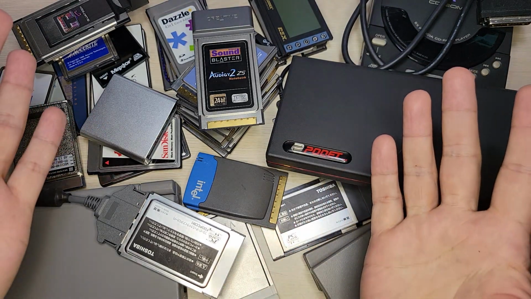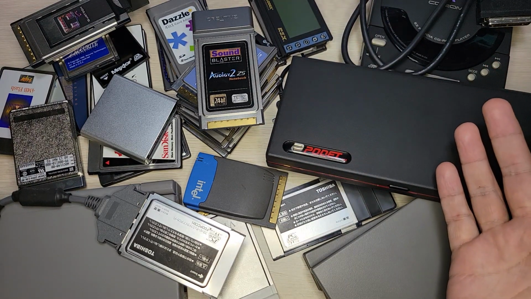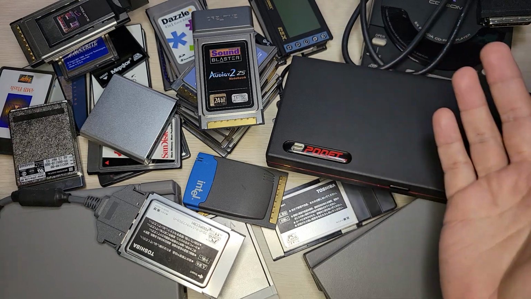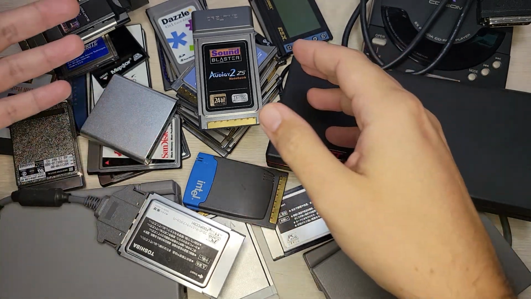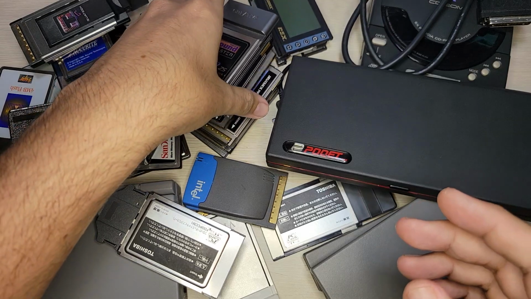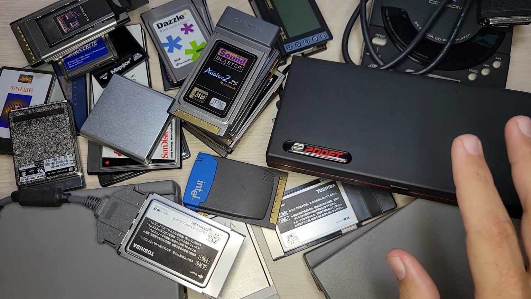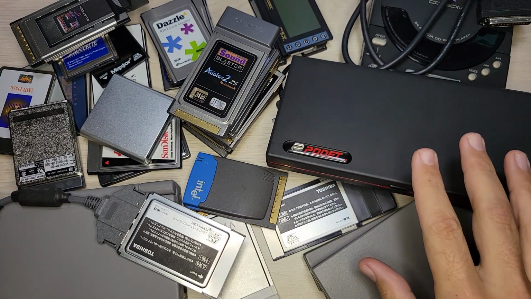And I think that'll about wrap it up. I took a look at a bunch of different cards here. It was a little bit of a show and tell, a little bit of a departure from the normal types of videos on this channel. We're not repairing anything. We're just looking at a bunch of PCMCIA cards. And, well, I love it. These are some of my favorite devices from the early 90s, late 2000s.